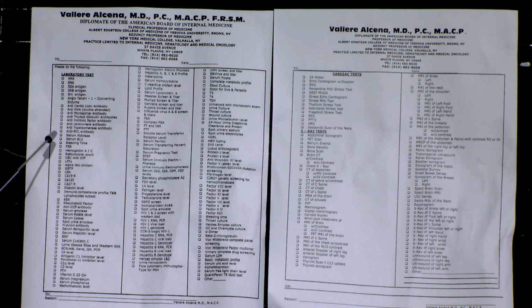We do the homocysteine. We do the antiphospholipid antibody in the female. Those are the basics, my friend. There are at least 12 or 14 different thrombophilias on the form here that I could have checked, but I checked those basic ones, okay?